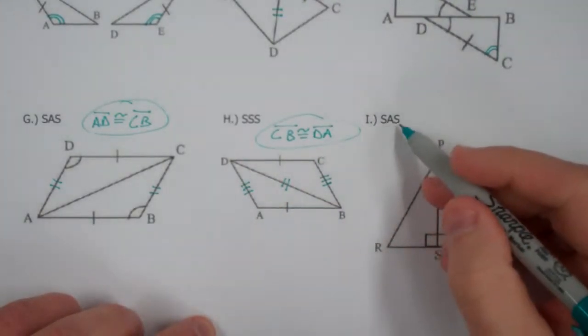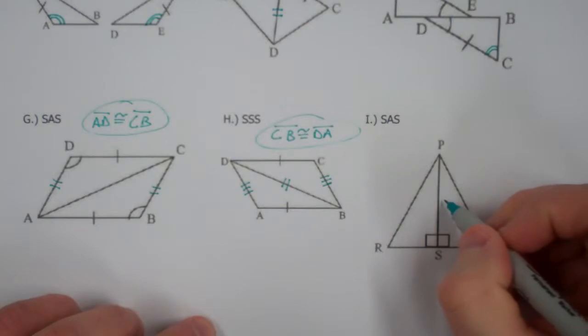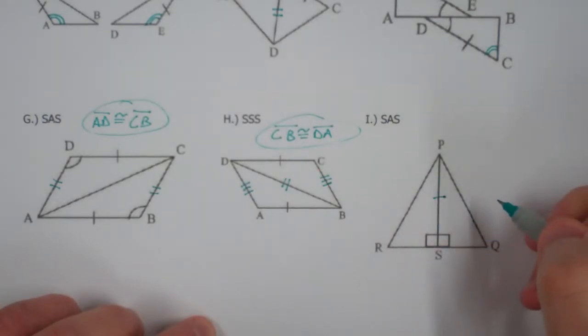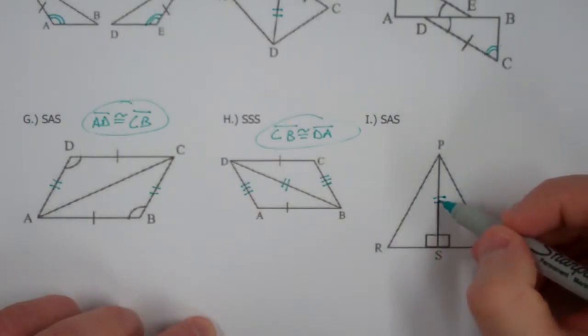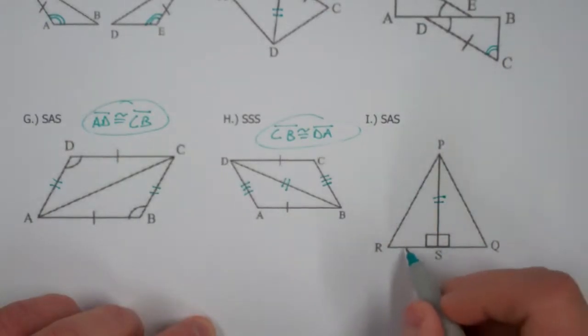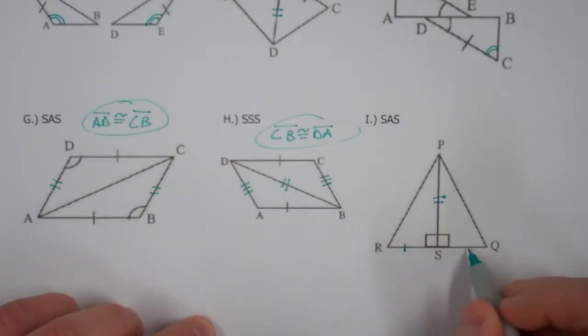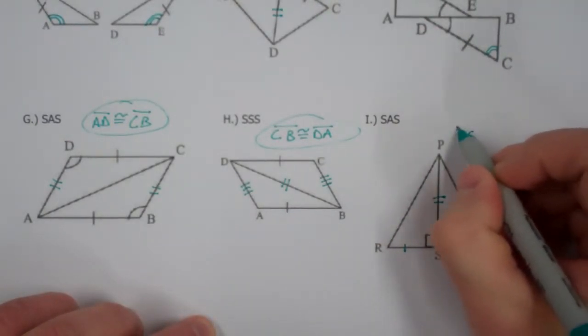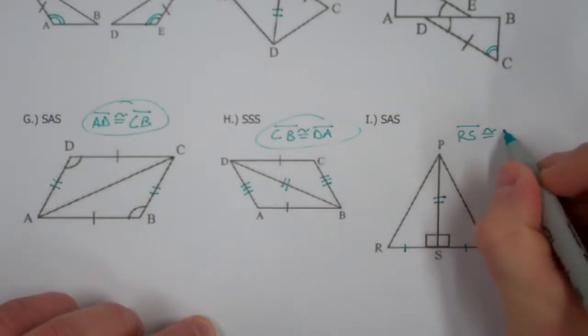In the last one, we've got side angle side. We know that PS is congruent to itself using the reflexive property. And if you look here, we've got side angle and then a side angle. And we just need this S here. And so we would want to state that RS is congruent to SQ.